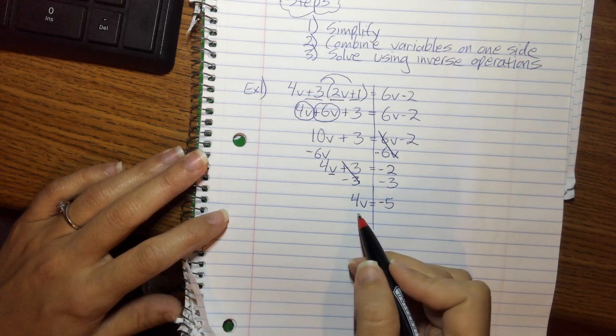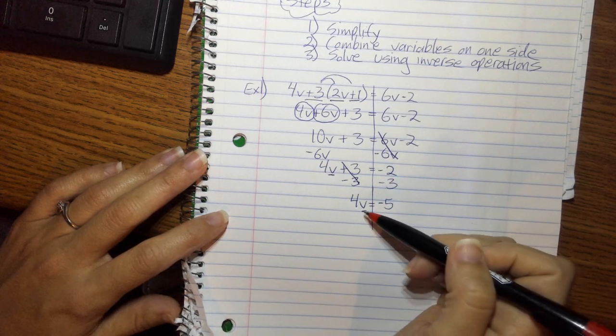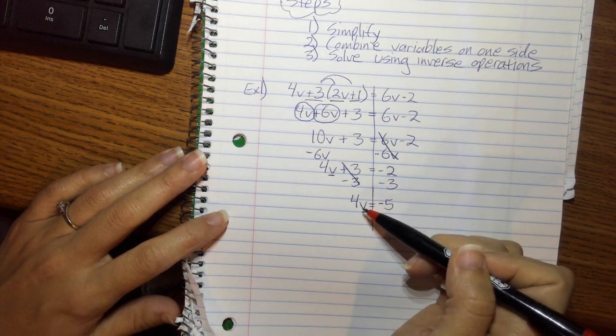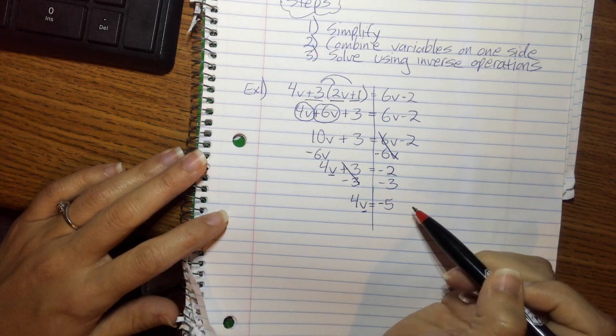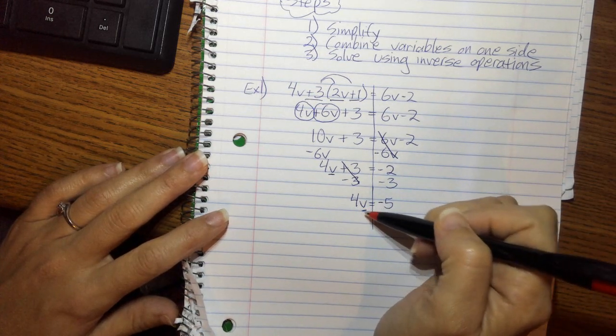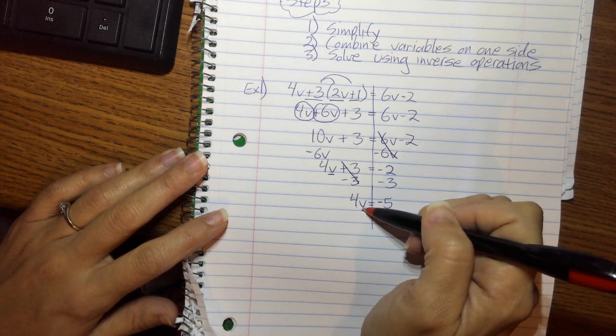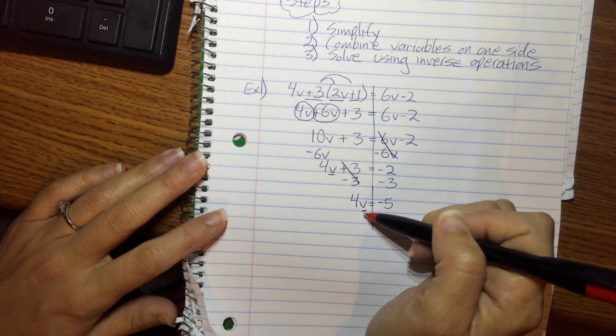From here, I still need to get v by itself. He wants to get all of his roommates out of his apartment. So that 4 needs to move over. So I got to figure out, though, what's going on between the 4 and the v. It's multiplication. If you have a number next to a variable, it's multiplication that's happening between these two.